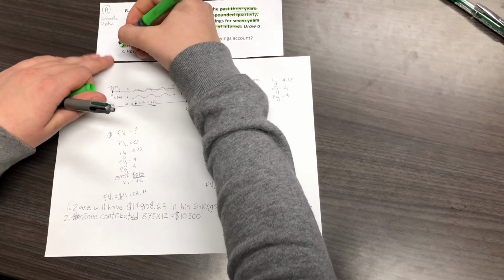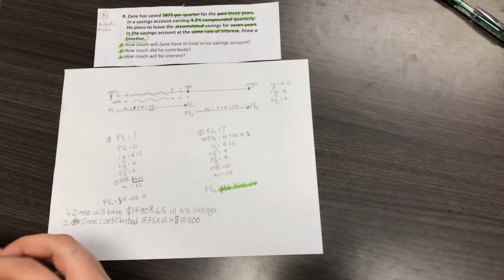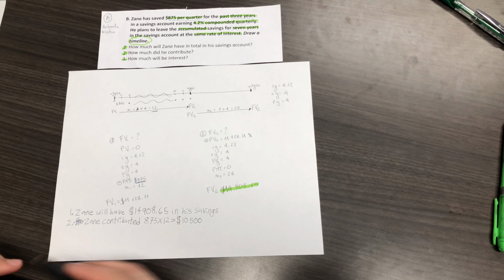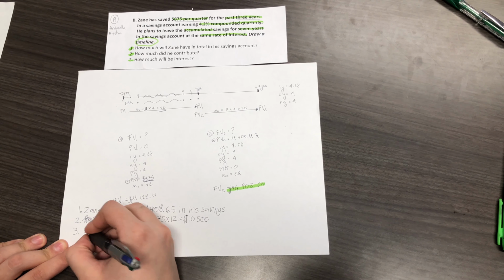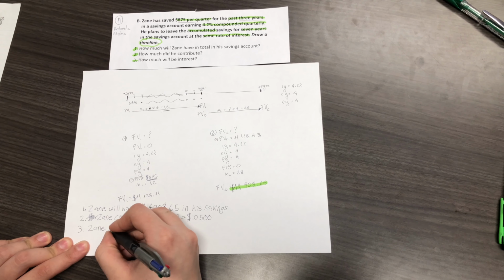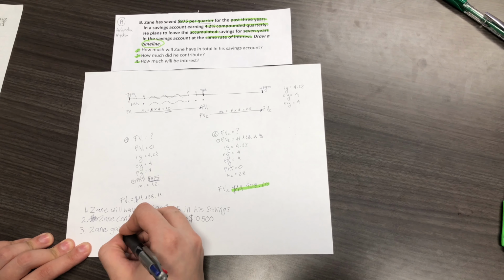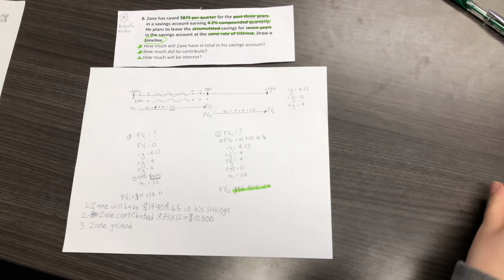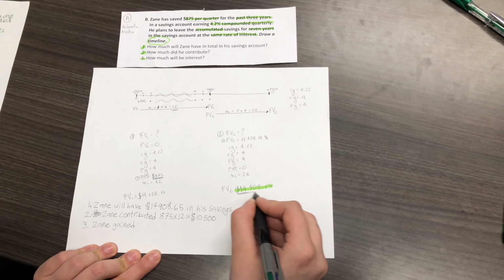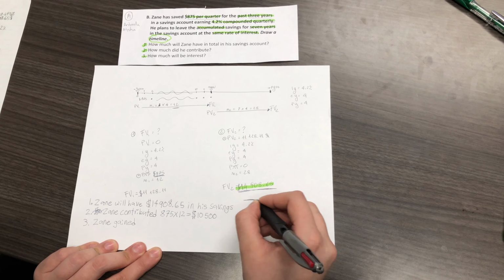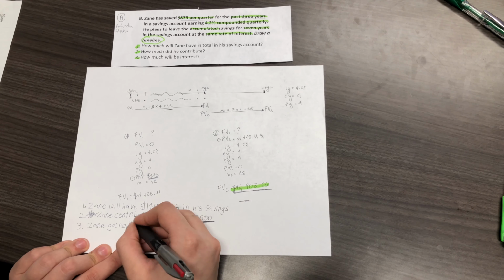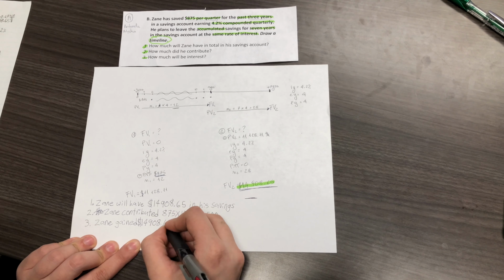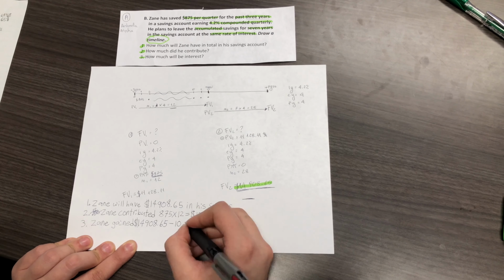Lastly, we are asked how much out of Zane's money in his savings account is interest. This question is quite simple. You simply subtract the amount of money that Zane has put in the account from the total amount in the account now. So $14,908.65 minus $10,500 leaves you with $4,408.65 in interest.